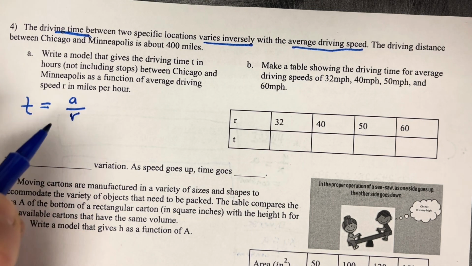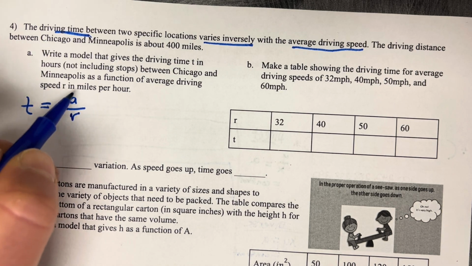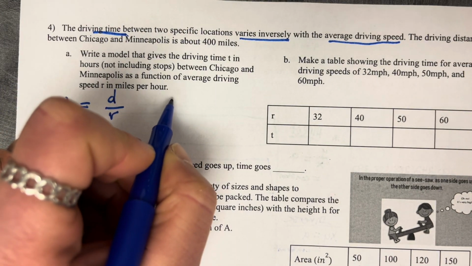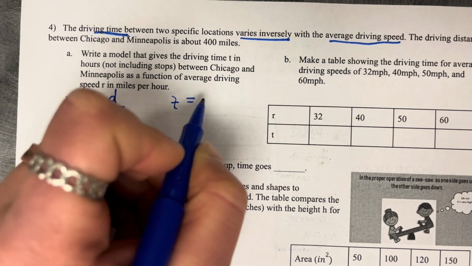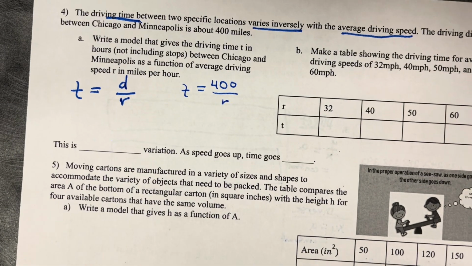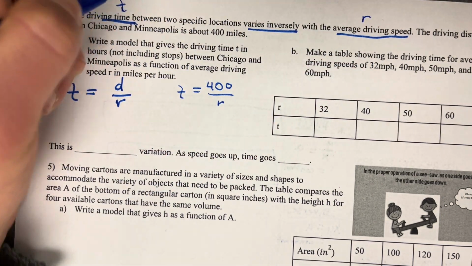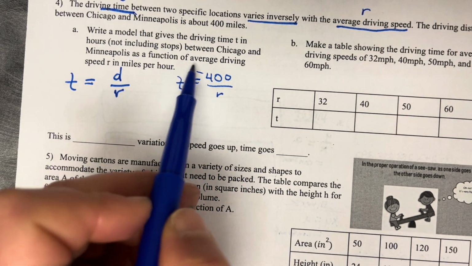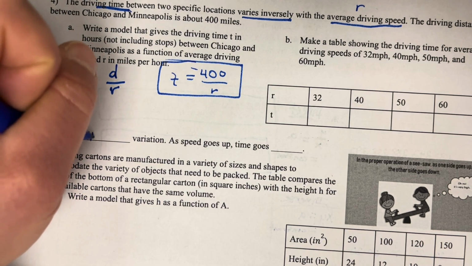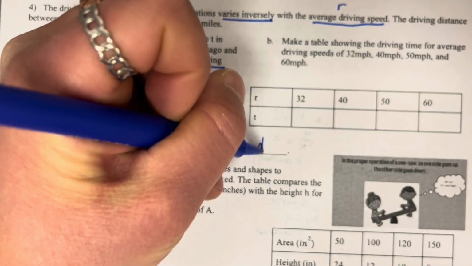So this constant is actually going to be the distance, because the distance is not changing. And that time is equal to 400 over the rate or the speed. Okay, so we've got our equation. We know that this is inverse variation, which means that as the speed goes up, the driving time goes down.